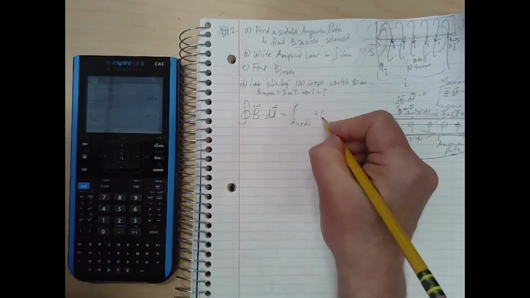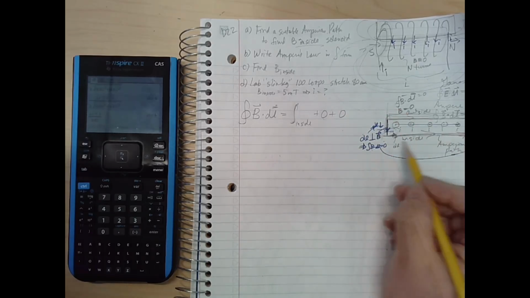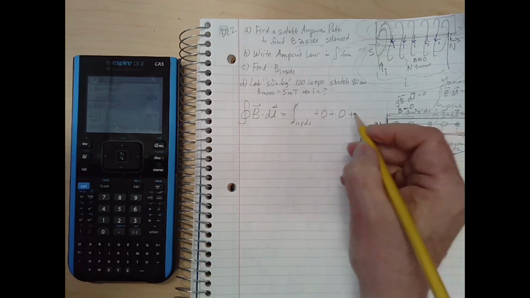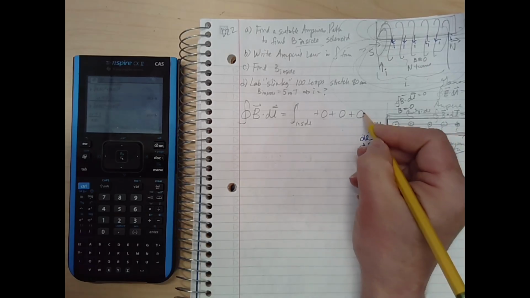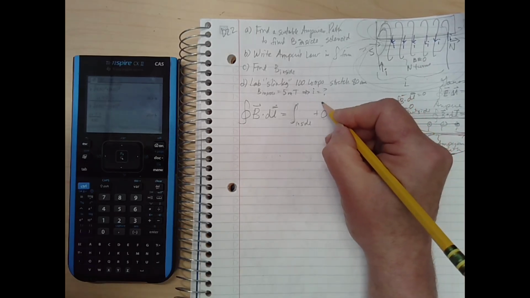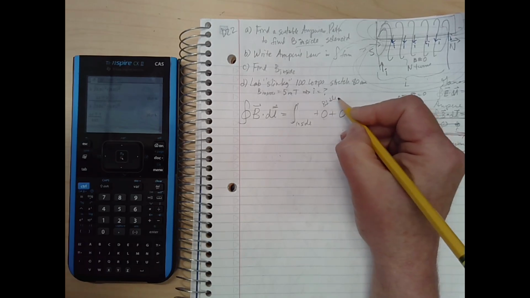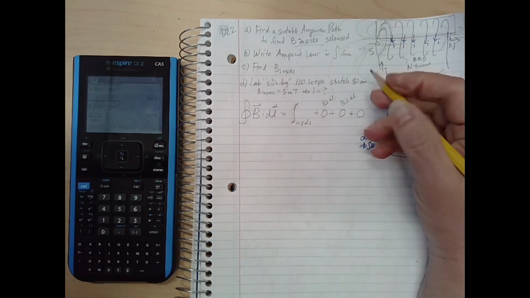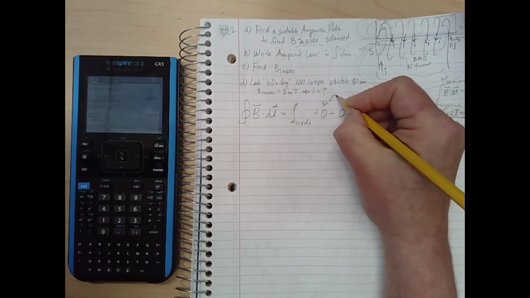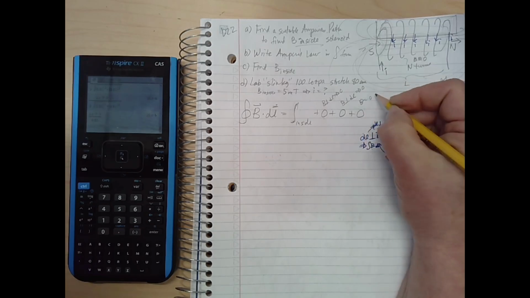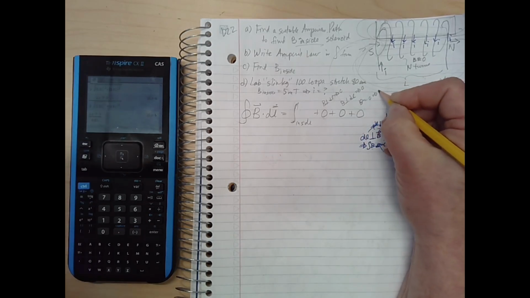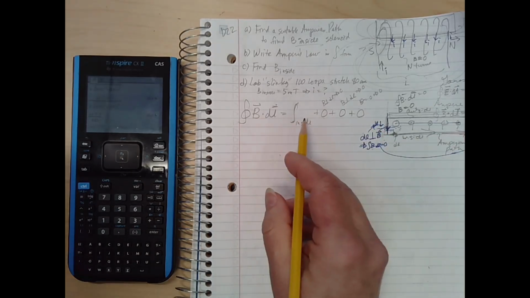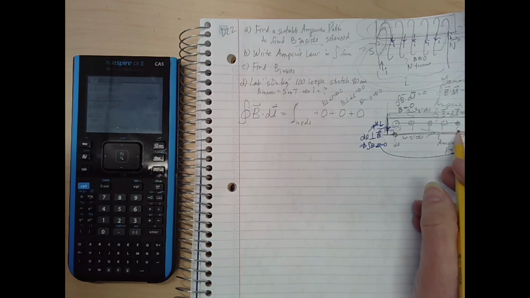For the two sides, it's going to be two zeros, because we said the two sides are 0 because B and dl are perpendicular, and then the outside is also going to be 0 because B is 0. So B perpendicular to dl makes the dot product 0, and B equal to 0 also makes the dot product 0. So for the whole path, the only part that contributes is this inside part, right?